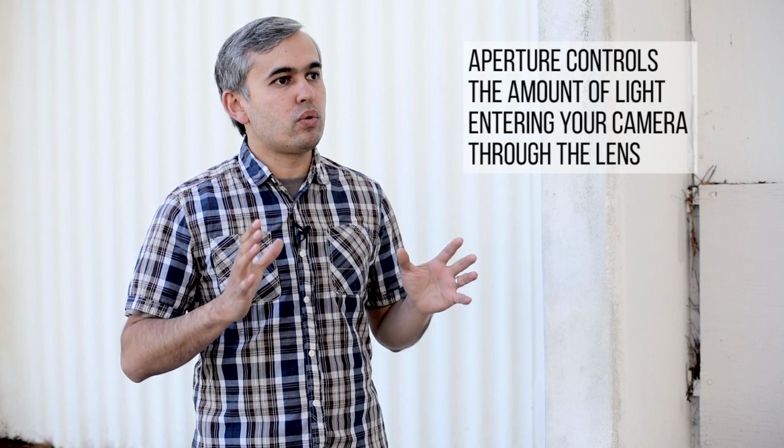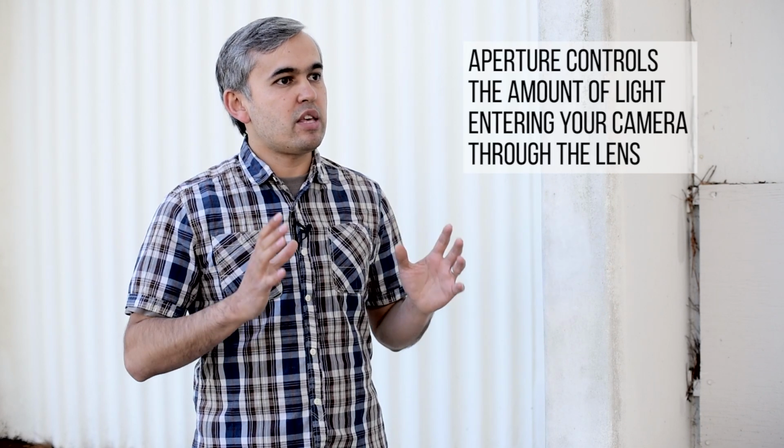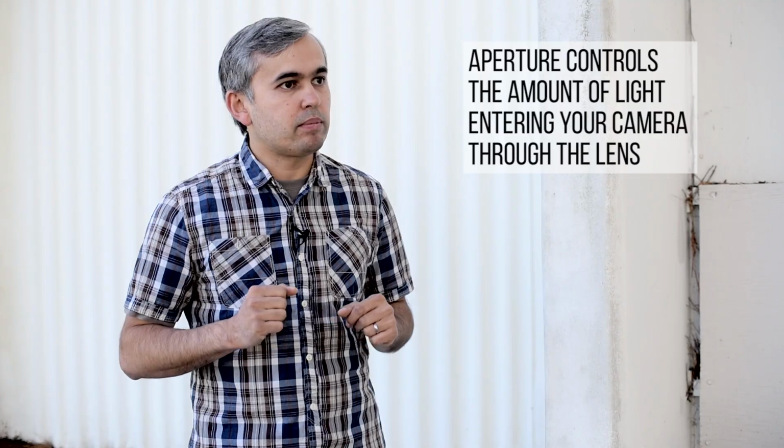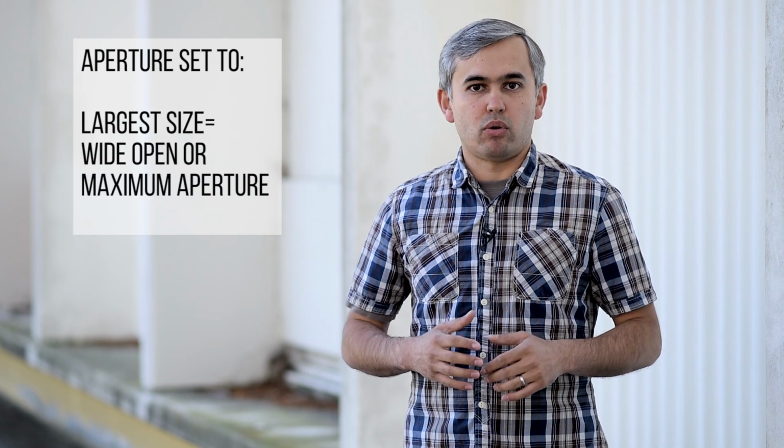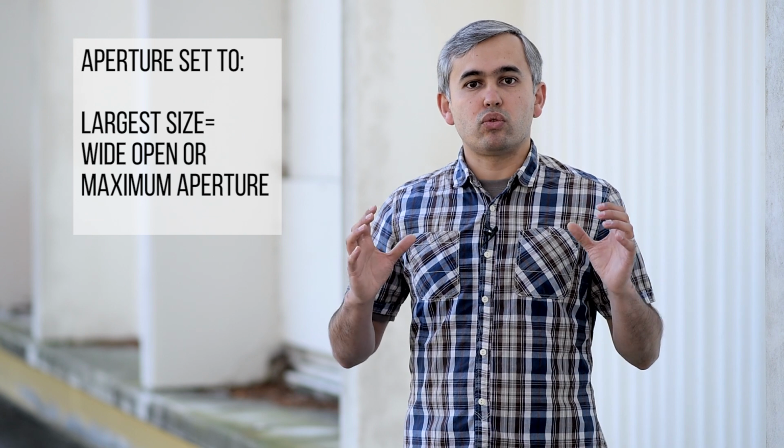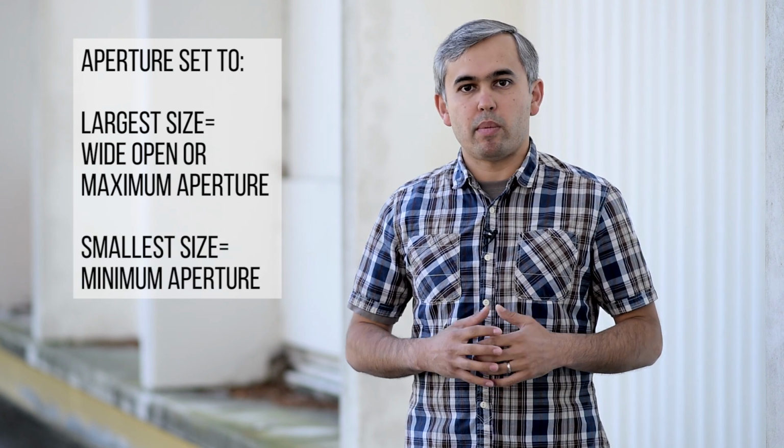So think of aperture the same way. Its purpose is to do the same thing: to control the amount of light that enters your camera. Aperture can be big or small depending on what you set it to. If you set it to the largest size that the lens will allow, we call that wide open or maximum aperture. If you set it to the smallest size, we call that minimum aperture.